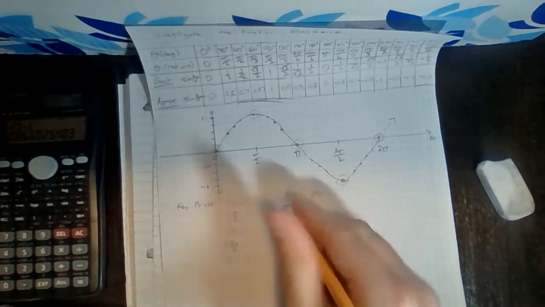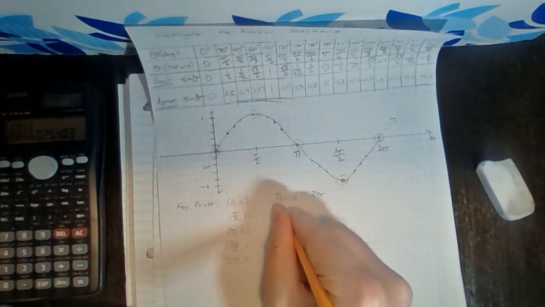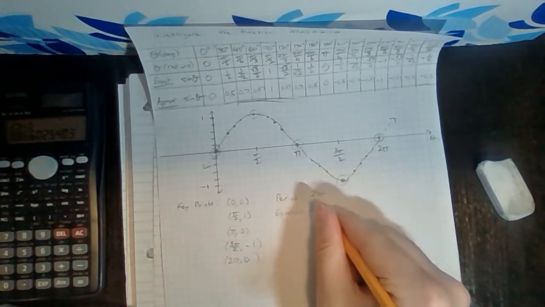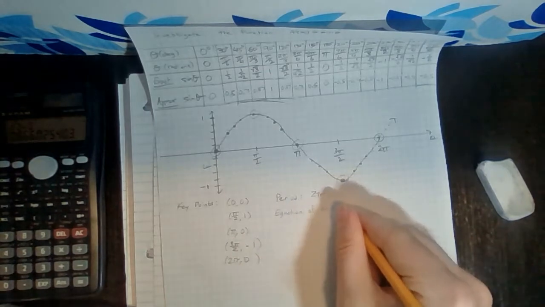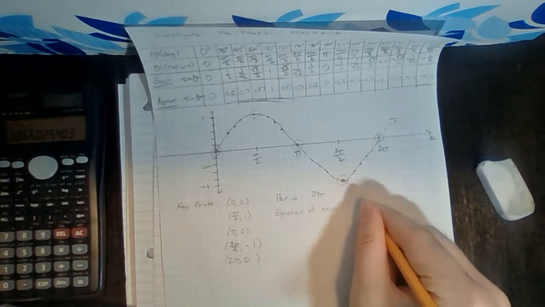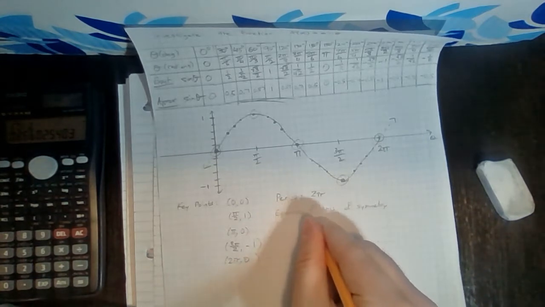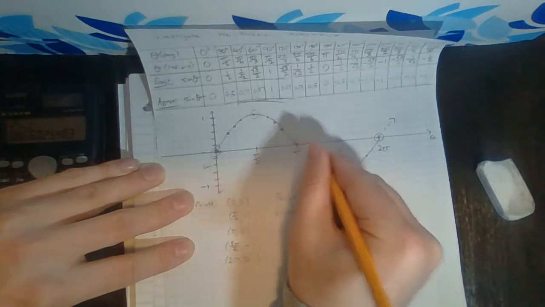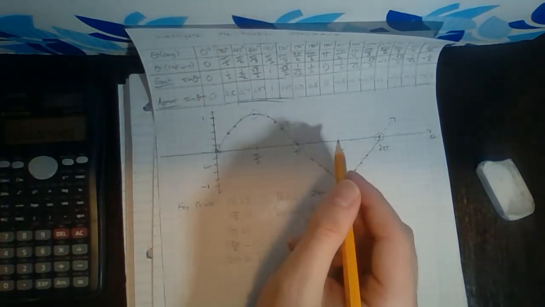Equation of the axis of symmetry, as it's otherwise known. That's y equals 0 in this case. The axis is going right through the middle of the sine function.